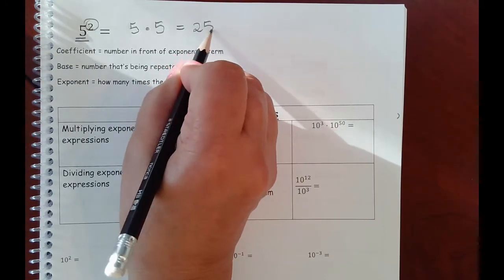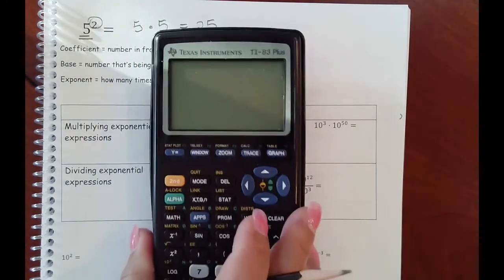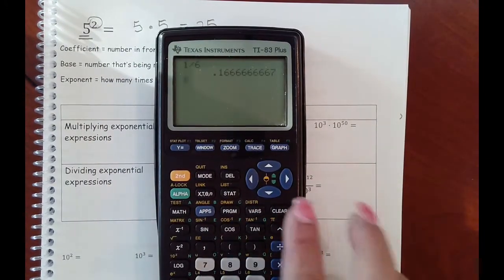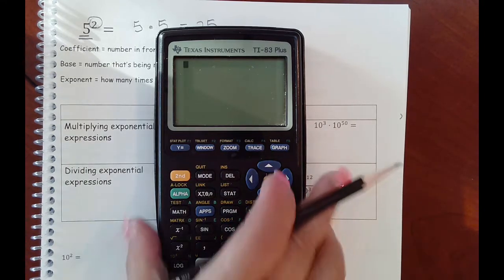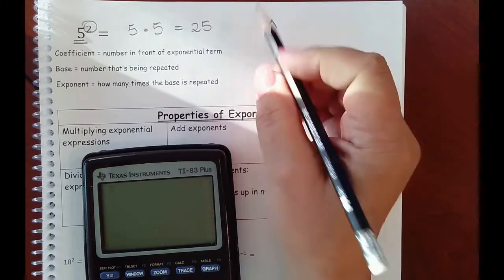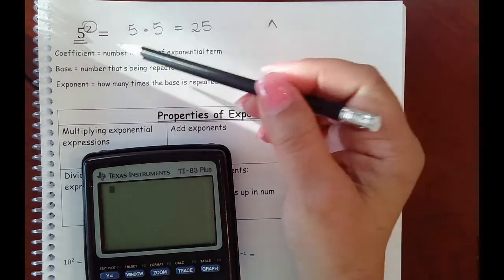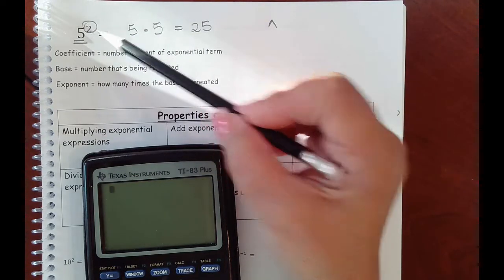You will have a power key in your calculator. Mine looks like this, and on the TI-30s, they look similar. It might be the same exact one, which it is on a lot of them. It's just a little caret key as a power key. Hopefully everyone knows that this can be called an exponent, but can also be called a power.